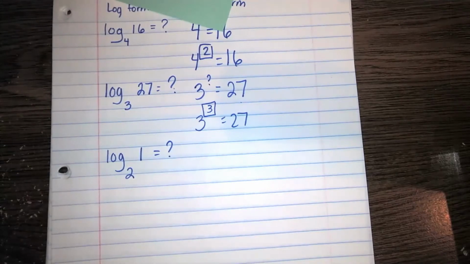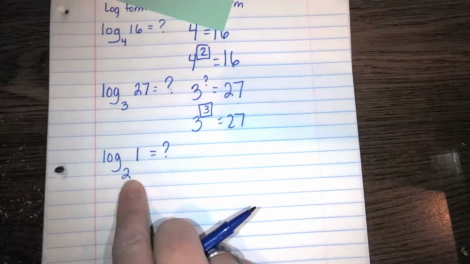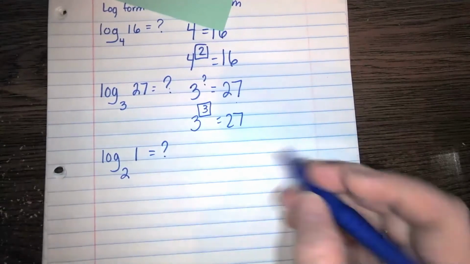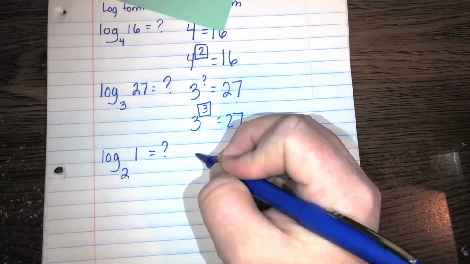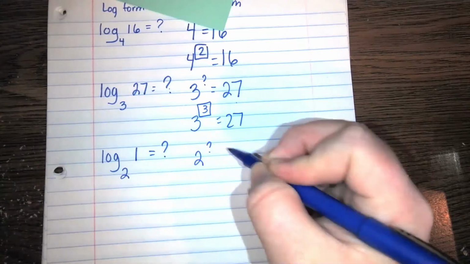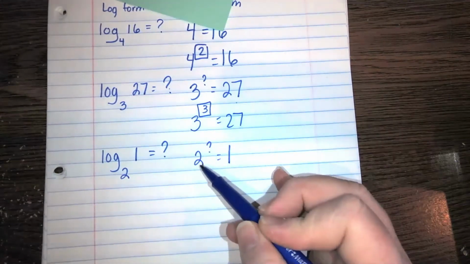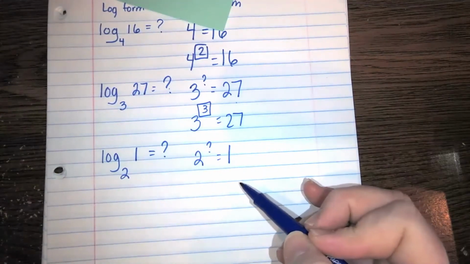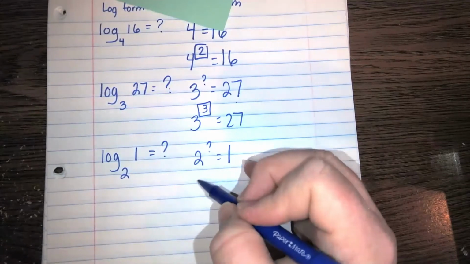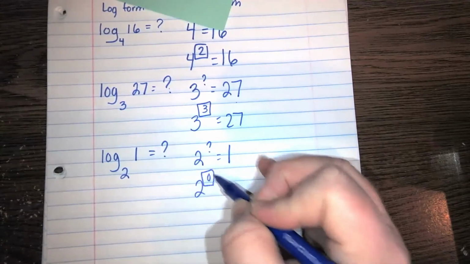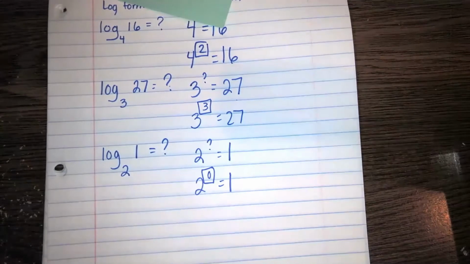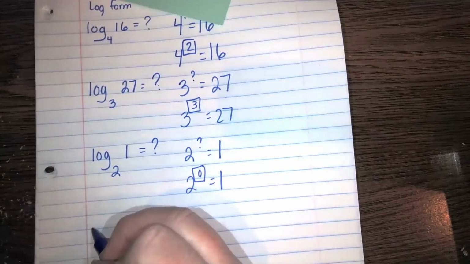Don't get stuck on how to do it. Write it in exponent form. What's my base? 2. 2 to the question mark gives you 1. 2 to what power just gives you 1? 0. Very good. 0. Good job. That was tricky. All right. How about this one?